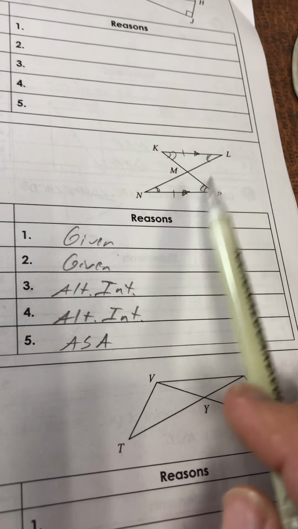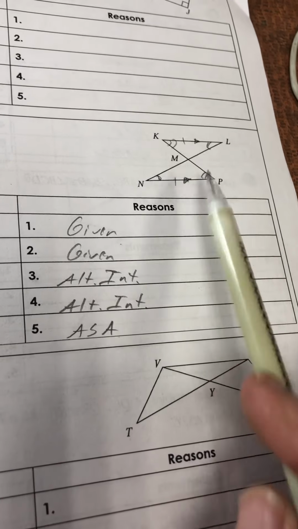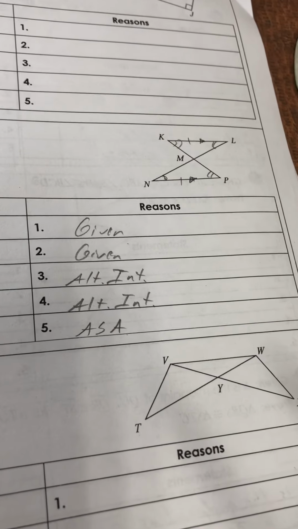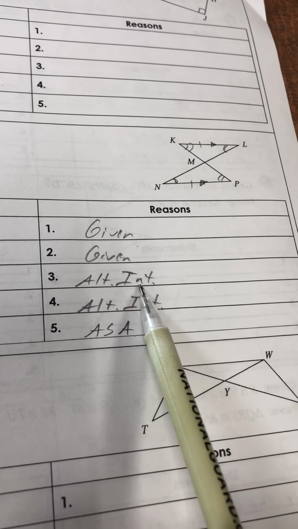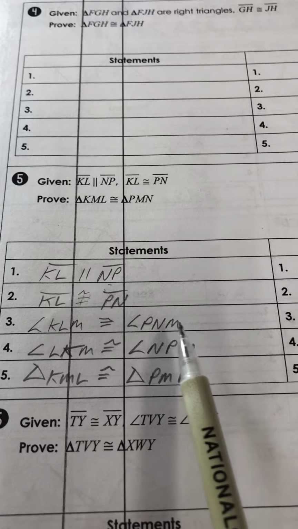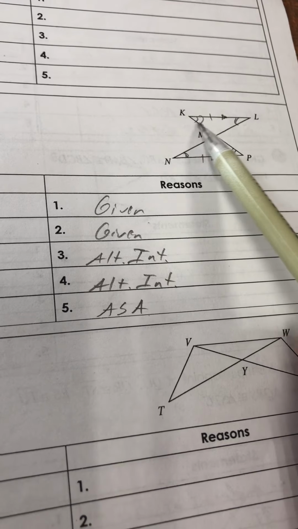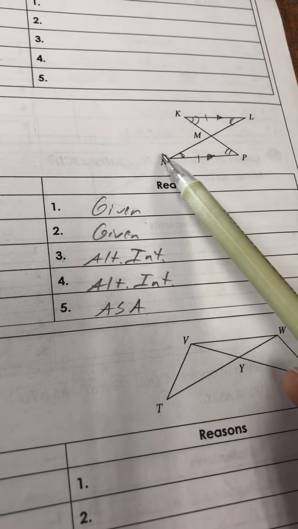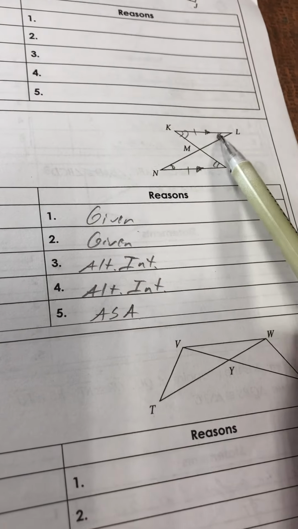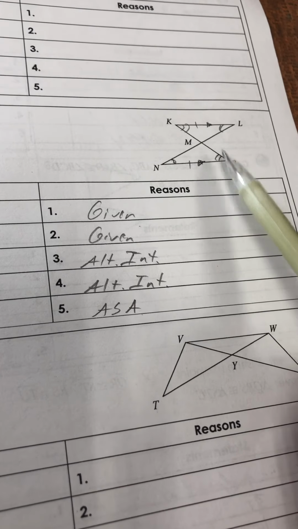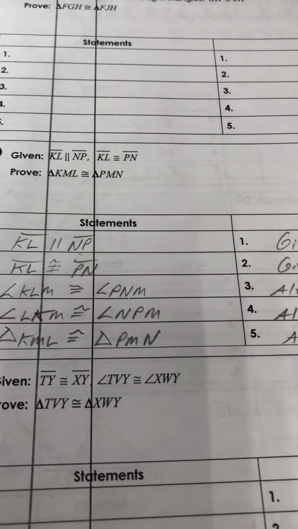So I drew the little arrows. That told me that this angle and this angle, and this angle and this angle, because of alternate interior angles inside of parallel lines, are going to be congruent. So I have 2 alternate interior, that's the abbreviation. These two, KLM and PNM, have 1 mark in each. And this angle and this angle are also alternate interior angles, which I named LKM and NPM.